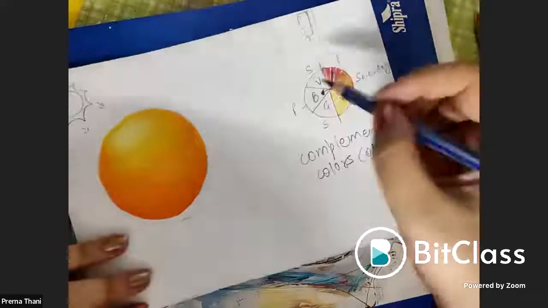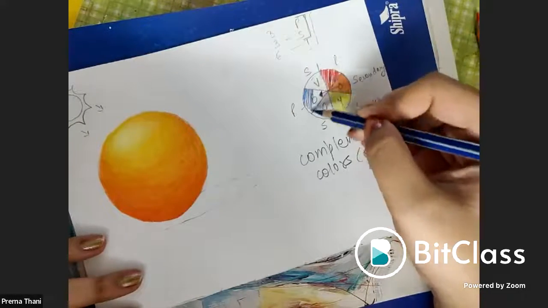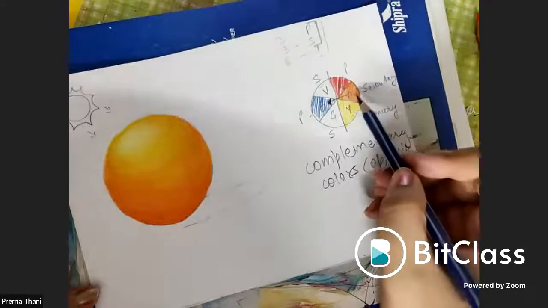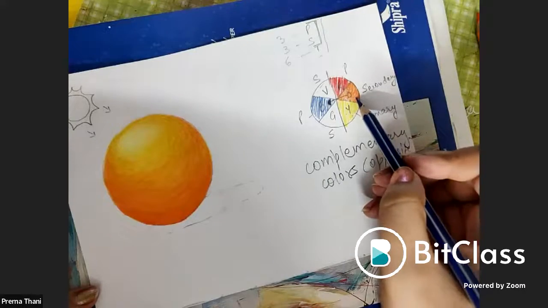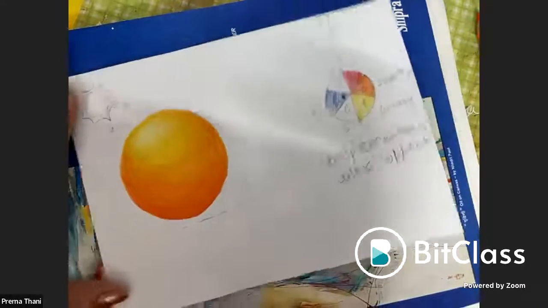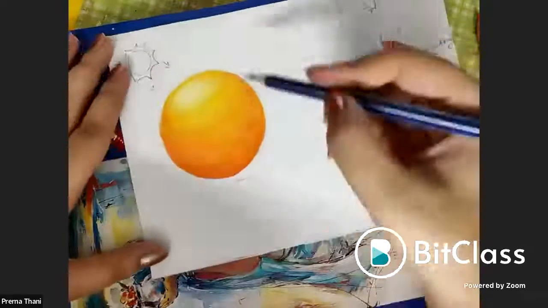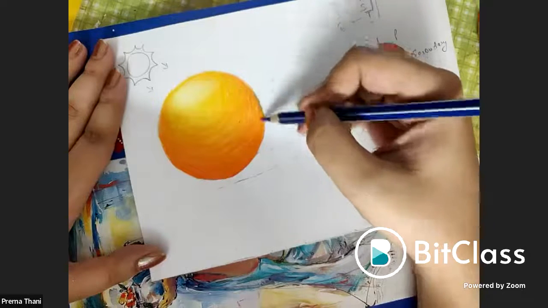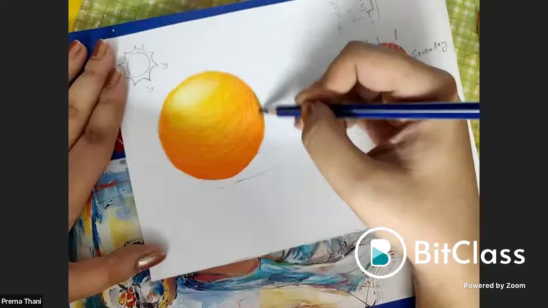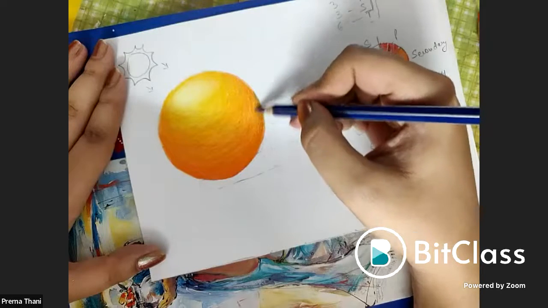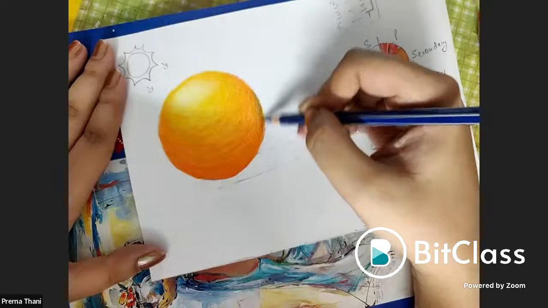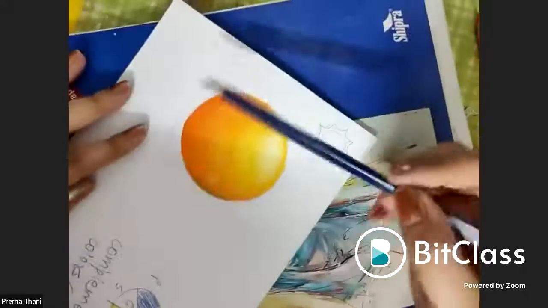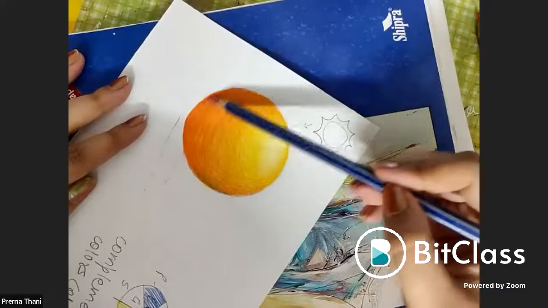So if we use complementary colors, we are not adding any dark shade. We are just exaggerating our base color. We are sticking to our base color. We are not making it a different color by adding black or brown. So if you just add blue, it will become a darker orange and it will look real. So try to use complementary shades when you are doing color pencils or any other color medium.